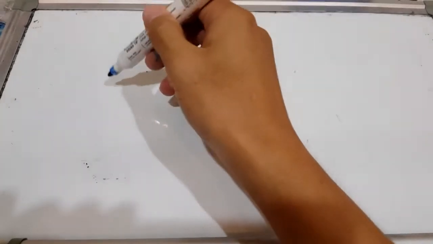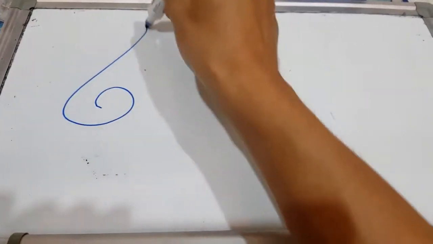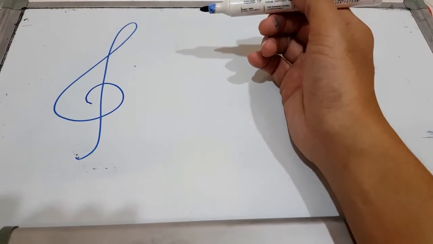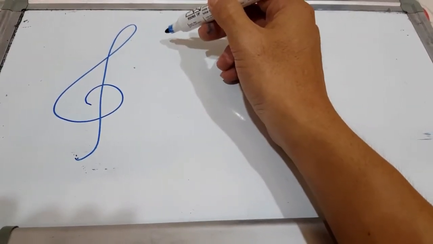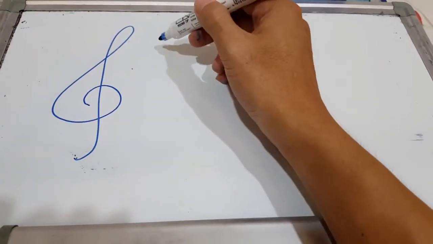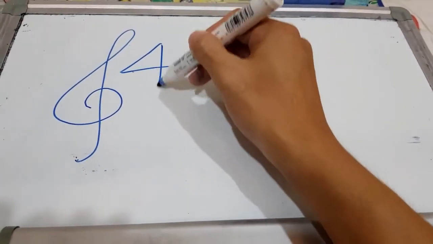You will always find time signature next to a clef. This is a treble clef. Time signature always stands next to it as a stack of numbers. For example, this.